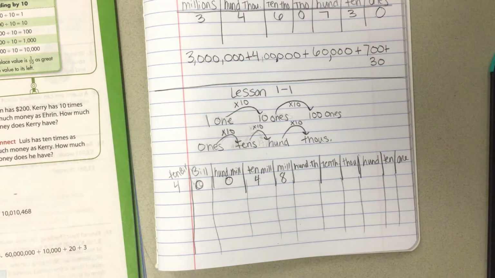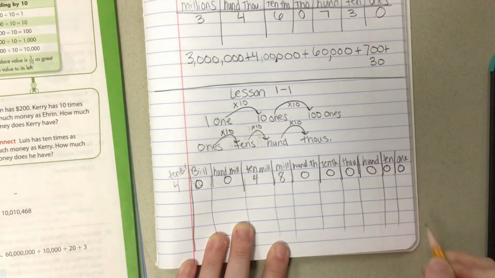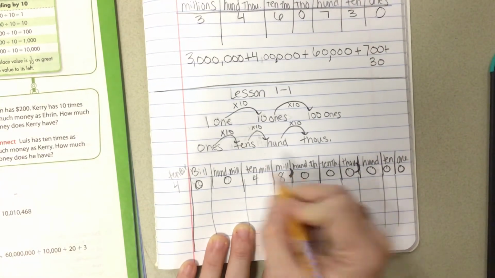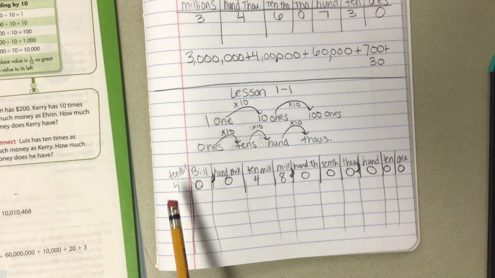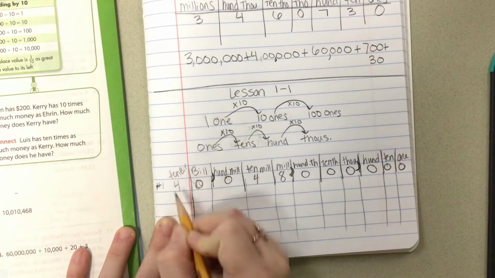I need to add zeros, because zeros are going to be our place value holders. So now I can write 0, 0, 0, 0, 0, 0. And remember, in between each one, that's where your commas go. So now my answer to the first question is all written out for me. So this is my question number 1.